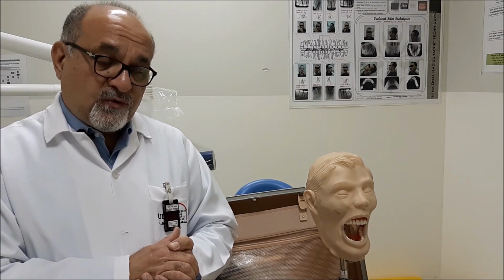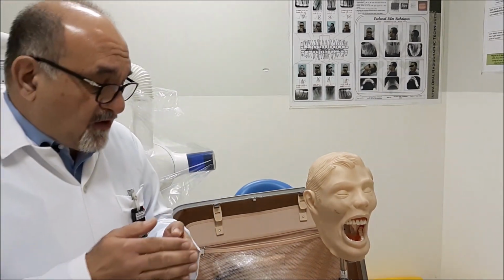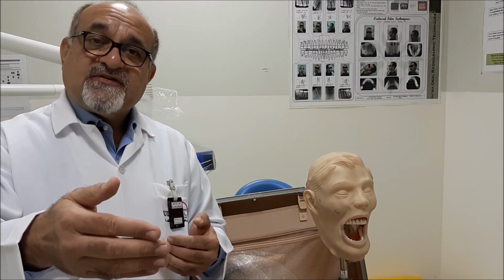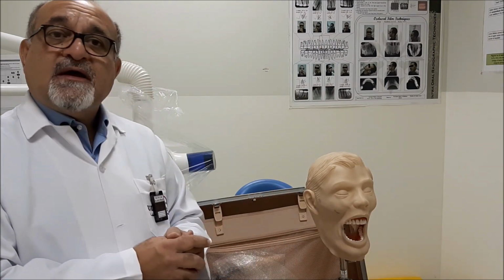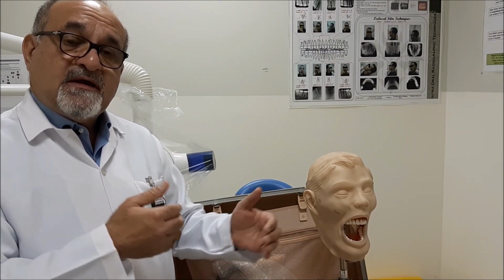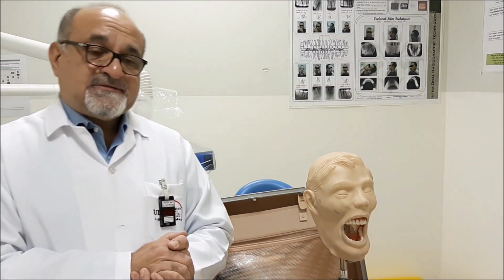So if we want to know the location, for instance, of a lesion, whether it is in a buccal direction, like in this case, or closer to the palatal or lingual position, or situated midway between the buccal and the palatal or lingual bones, it will be a bit difficult.